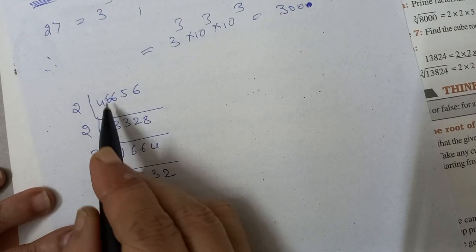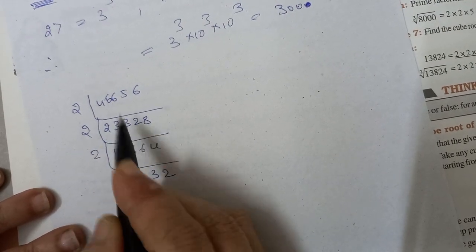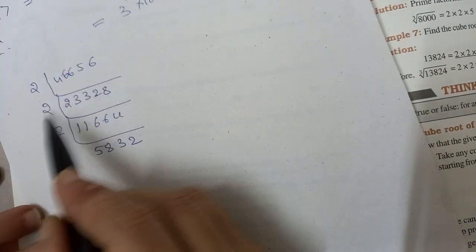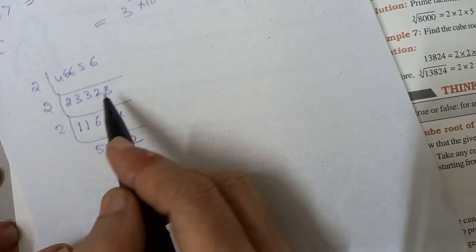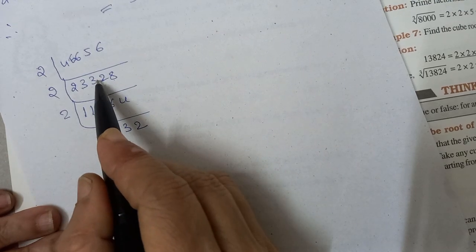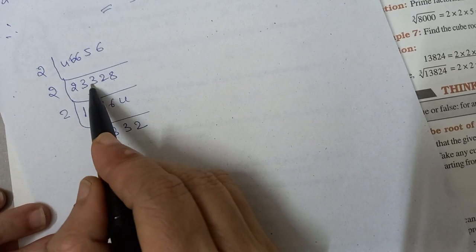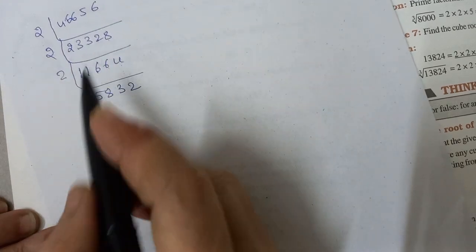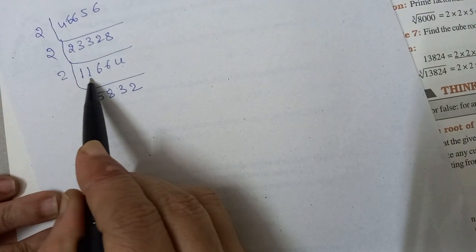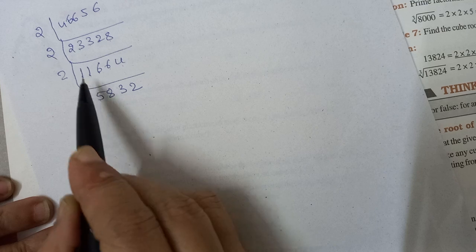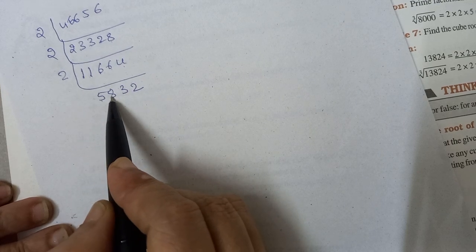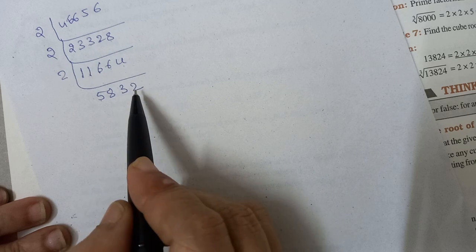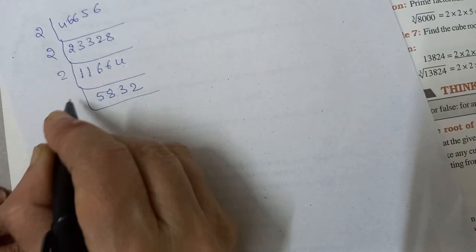Here 2 2s are 4, 2 3s are 6, 2 3s are 6, 2 2s are 4, 1 is remaining, 2 8s are 16. 2 1s are 2, 2 1s are 2, and 1 is remaining, 2 6s are 12, 1 is remaining, 2 6s are 12, and 2 4s are 8. Again by 2. Taking the first 2 digits, 2 5s are 10, 1 is remaining, 2 8s are 16, and bringing down 6, 2 3s are 6, 2 2s are 4. Again by 2.